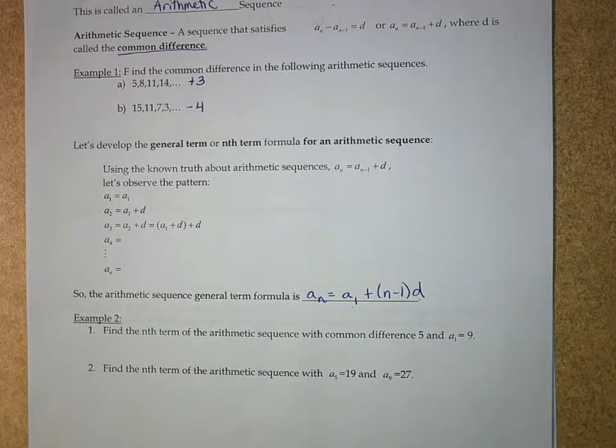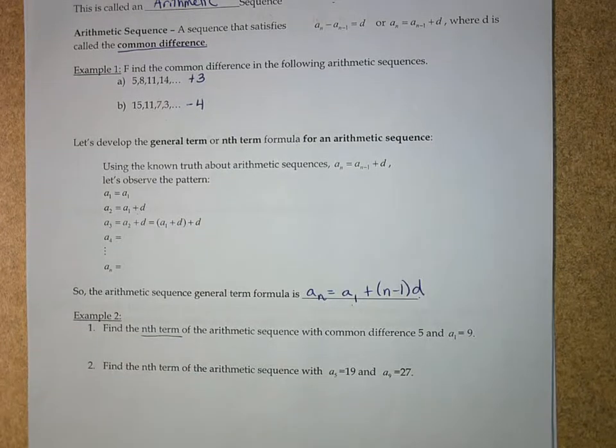Under example 1, we want to find the nth term of an arithmetic sequence with a common difference of 5 and a sub 1 equal to 9. In other words, I want to find the explicit formula or the general term formula for this sequence. That's what the nth term means here. I'm not saying find the 6th term. I just want to know the general term.